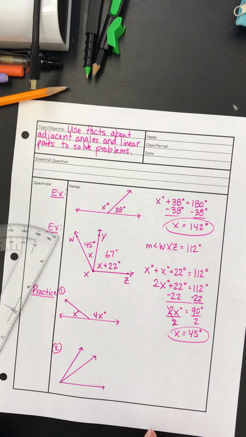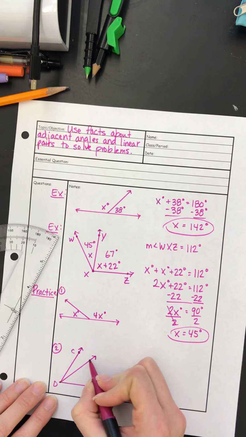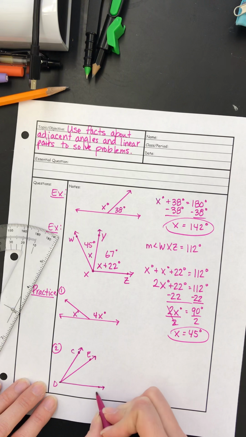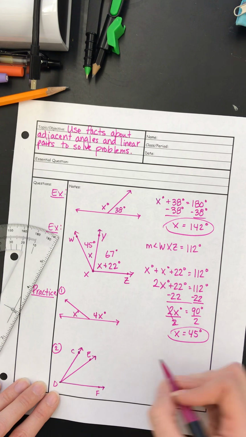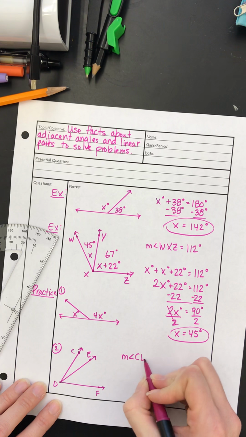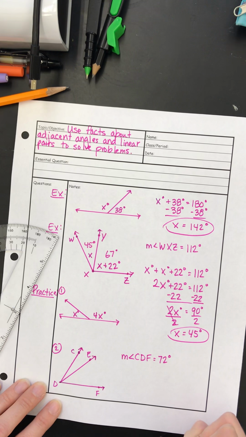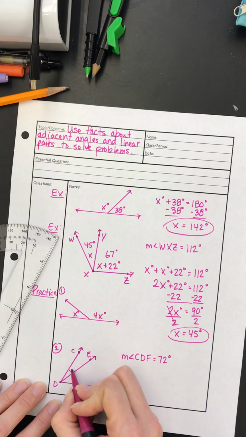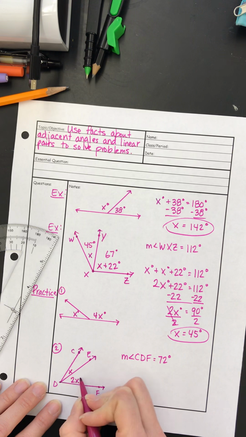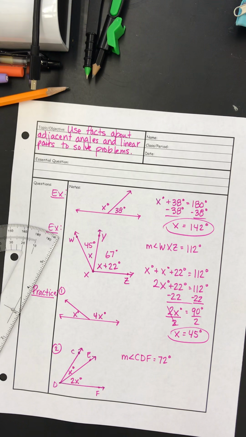So let's go ahead and let's give this a name. Okay. And we're going to say that the measure of this whole angle, CDF, is equal to 72 degrees. Okay. Now what we're going to do is we're going to say that this is x and this is 2x. Go ahead and pause your video. Take a moment to see if you can figure out what the variable is for both of those.